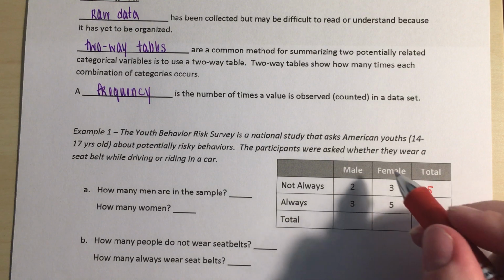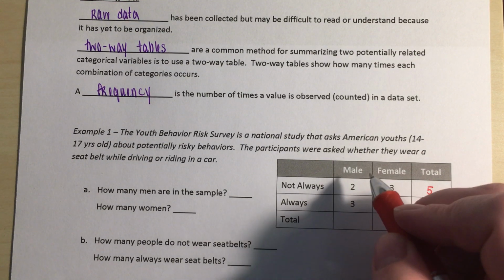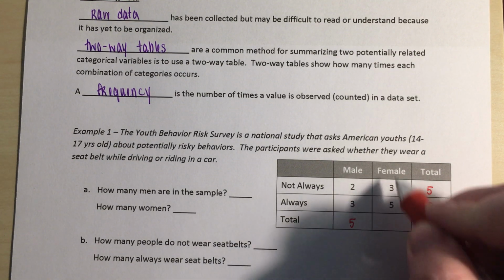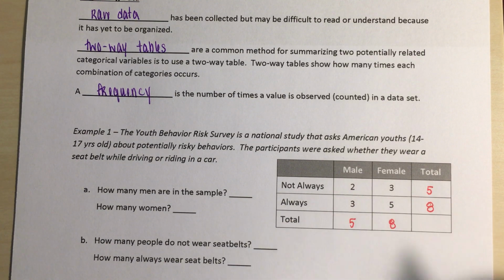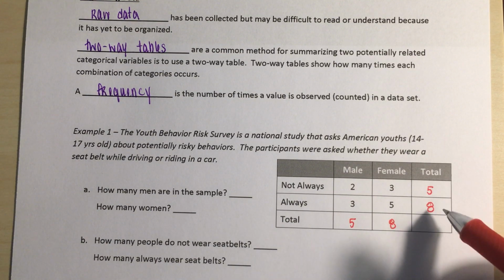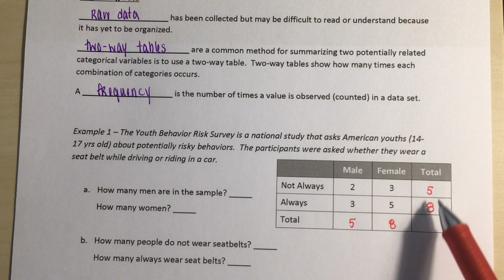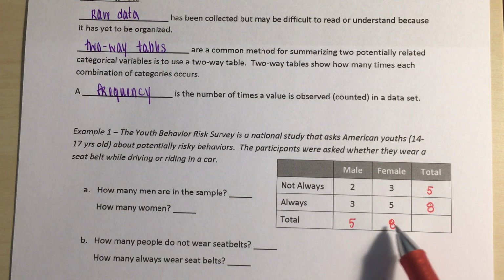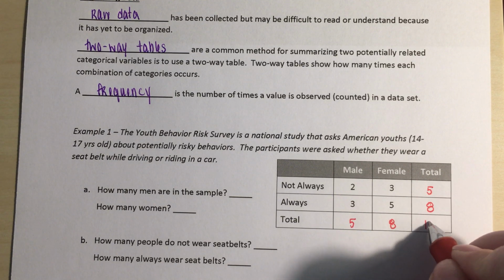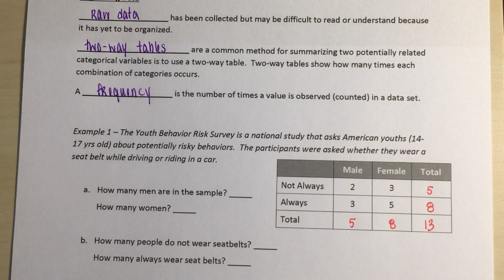Now we're going to go down our columns. Males, 2 plus 3 is 5, 3 plus 5 is 8. And the fact that these are the same is just purely coincidence at this point. But for our total down here in the bottom, especially if we're working with large numbers, one nice way to check and make sure we didn't make any addition errors is to add both these numbers and these numbers. So 5 plus 8 gives us 13. 5 plus 8 over here still gives us 13. So we have a total of 13 people.